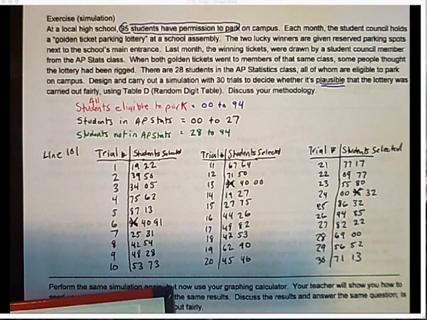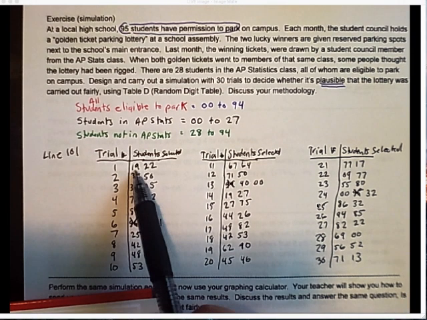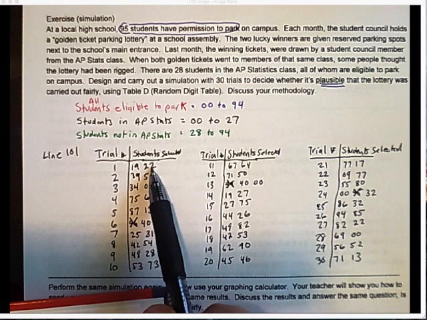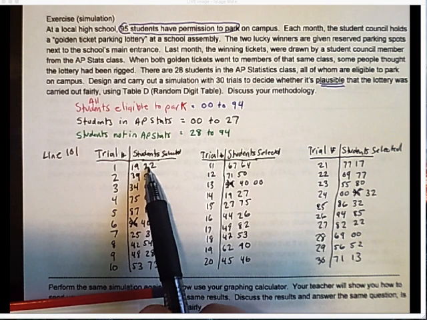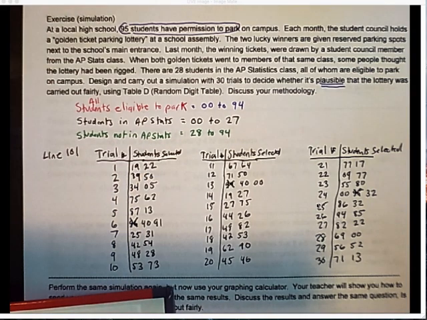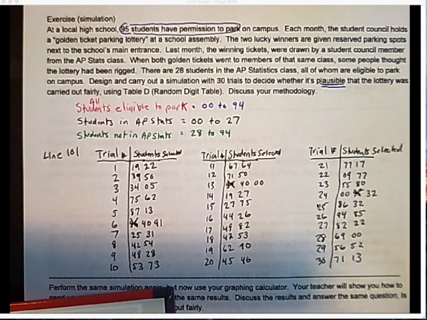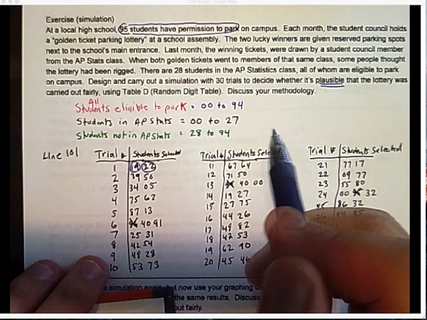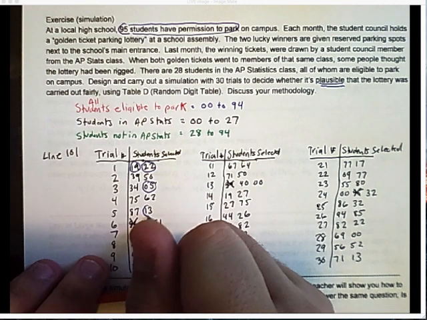All right. So basically, if we pick two students at random, student number 19 and student number 22 would be the two students that would get the two golden tickets. They would win the golden ticket parking lottery. So the AP Stats students are numbered 00 to 27. So I'm going to circle every time I see a number between 00 and 27.